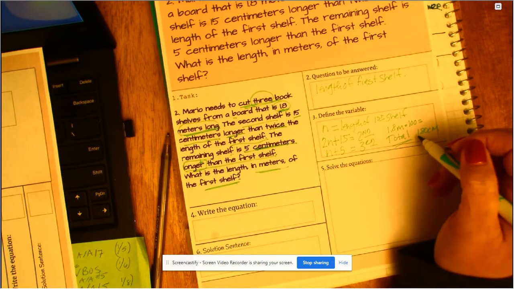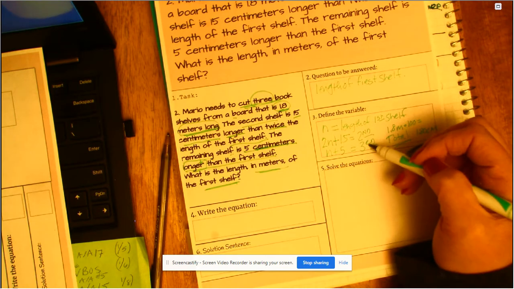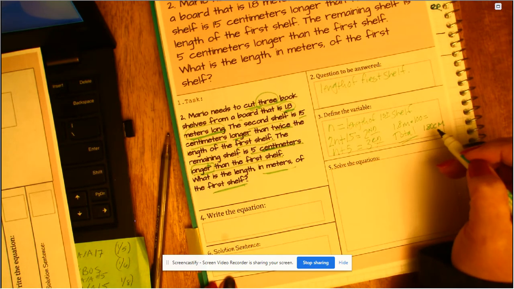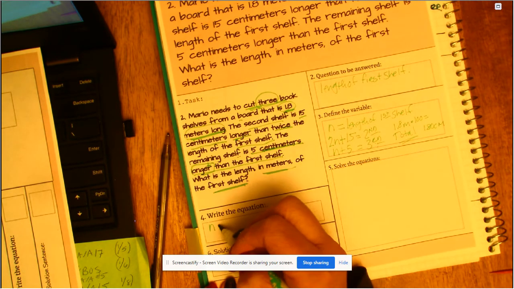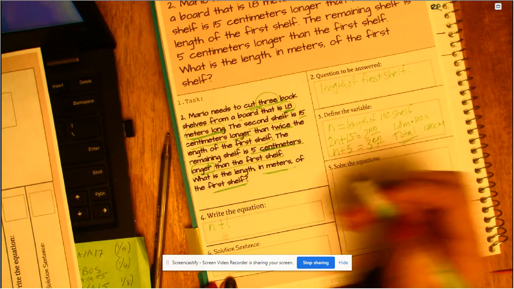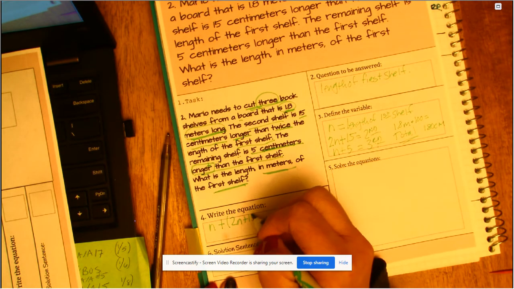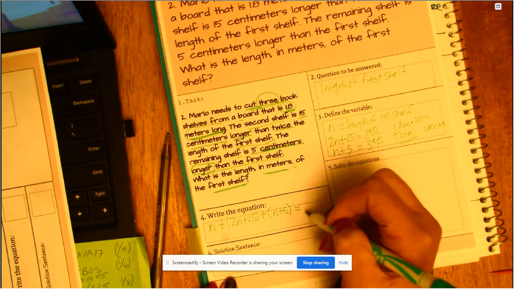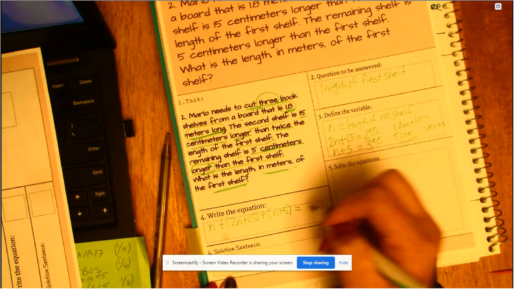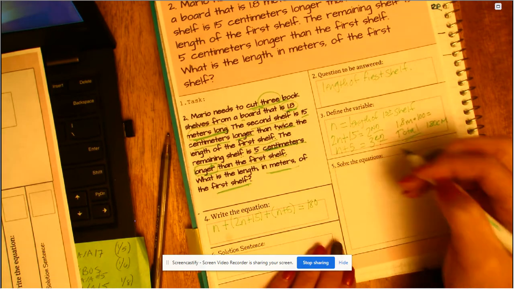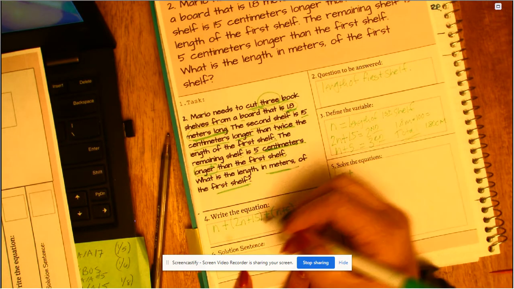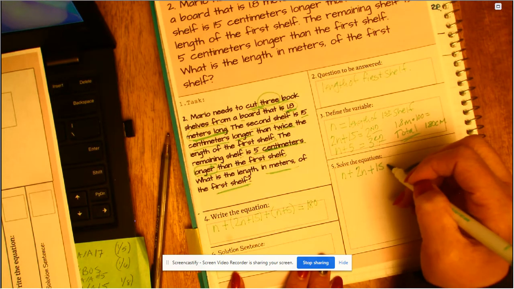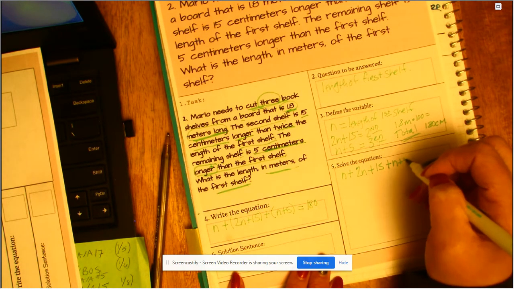But I know that this is the total. So whenever I'm looking for a total of something, that means add. So I need to add the lengths of each shelf together to get the total. First shelf is n. Second shelf is 2n plus 15. And the third shelf was n plus 5. And together, that should give me 180 centimeters. So n plus, I'm not going to put those parentheses in again because there's nothing outside of them except the number 1. So I don't really need them.